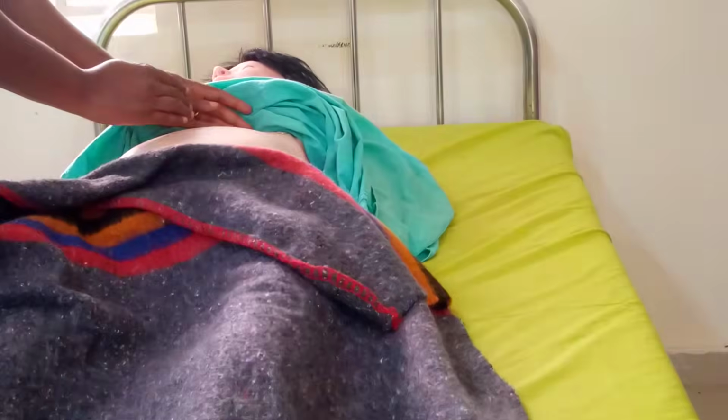The fundus is here, just after this xiphisternum. So you put your hands like this. See the way my hands are placed. Then you start going down from the xiphisternum. When you get to a point where you feel there's a mass that you can no longer come down, you know that you have gotten to the fundus.